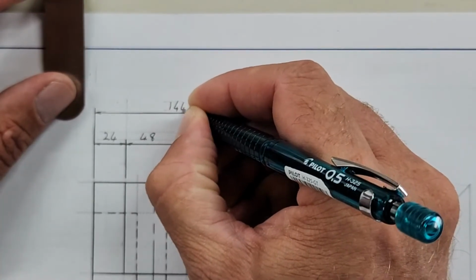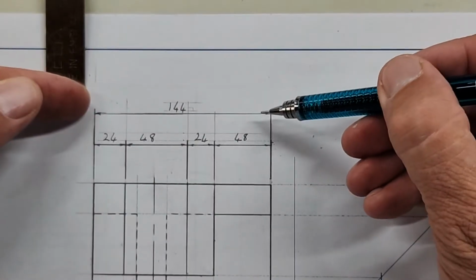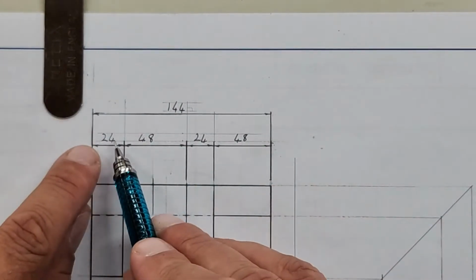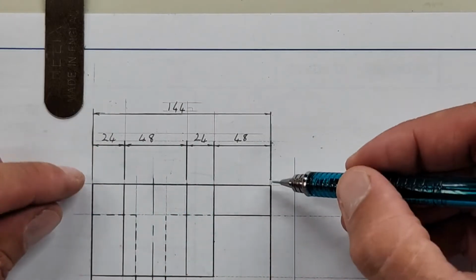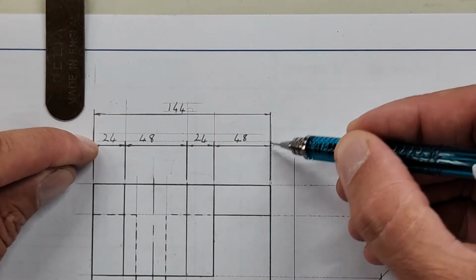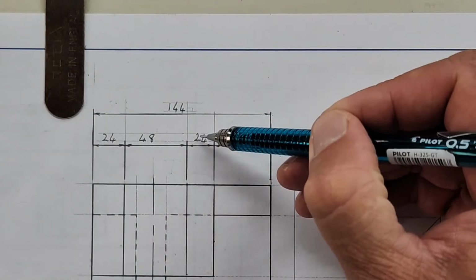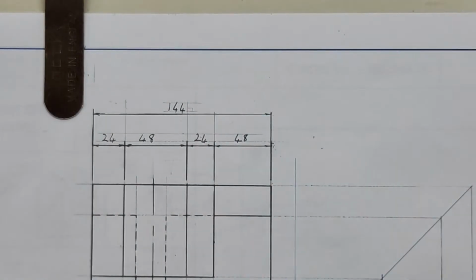144. So the rule is the longer measurements are further away from the actual drawing. The shorter measurements are closer. The first one has got a 15 millimeter, and thereafter 10, 10, 10. We build onto that. And always on top of the line, never below that line.